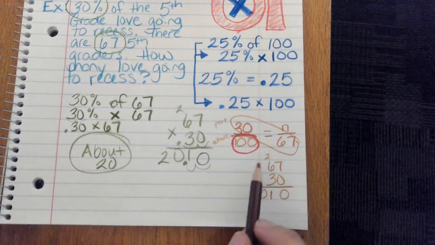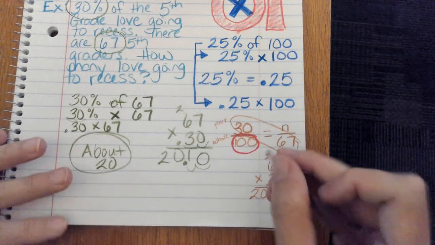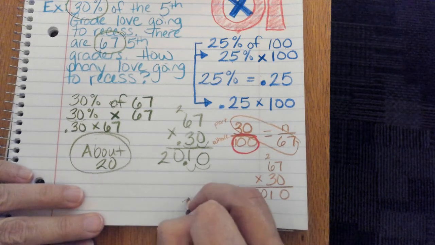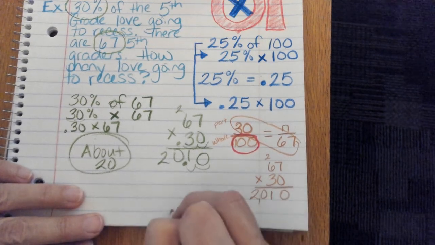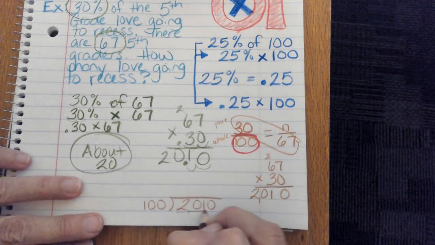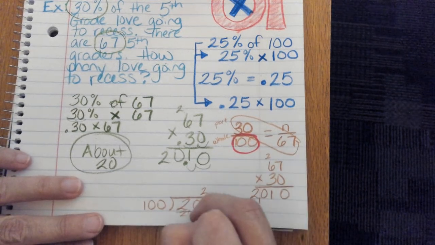Now there's no decimal here, so 2010. And now I have 2010 divided by 100.